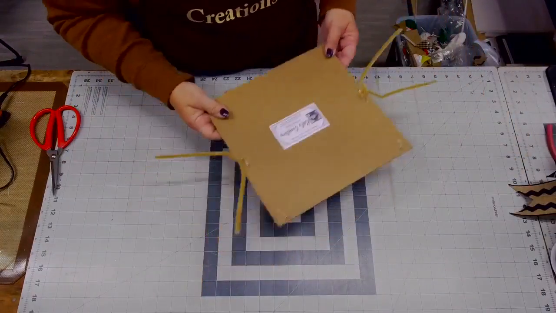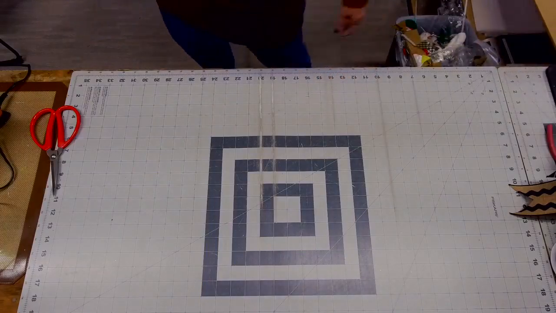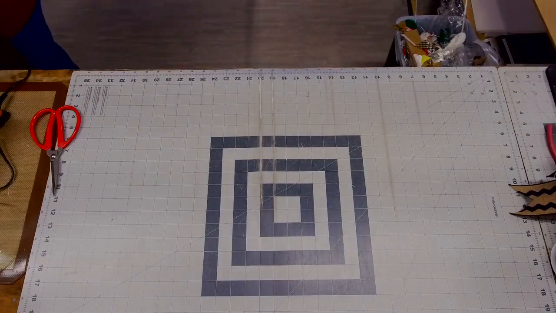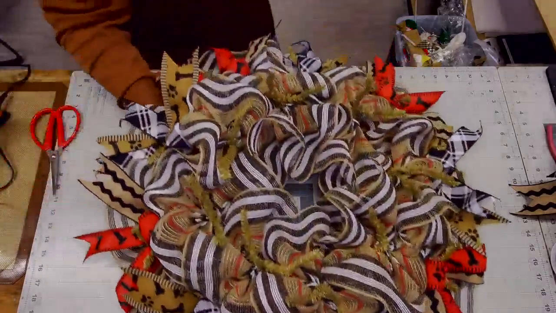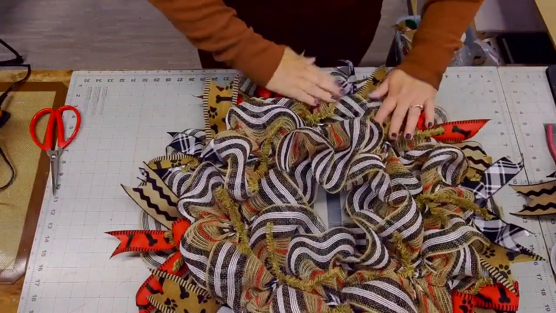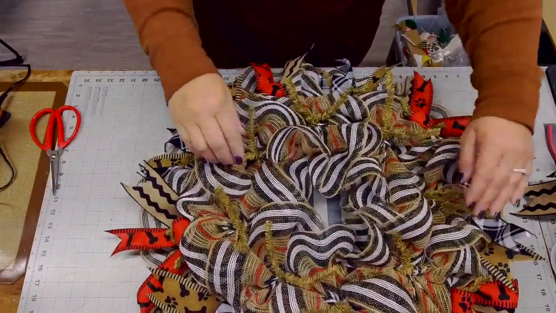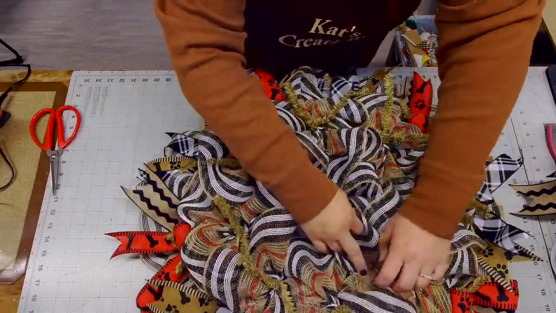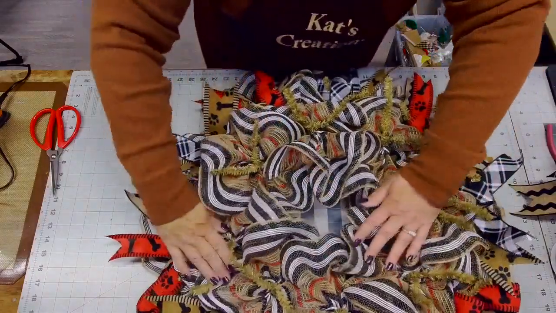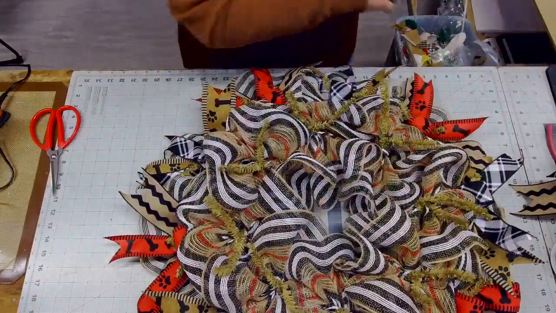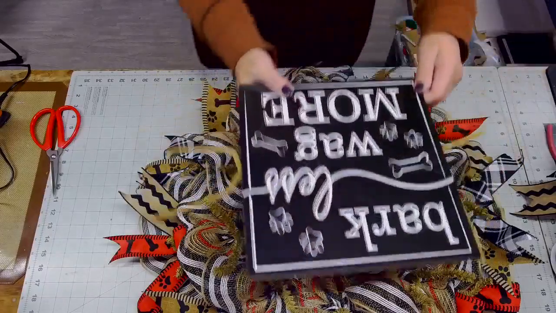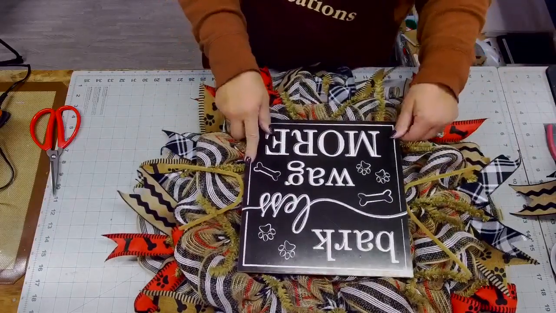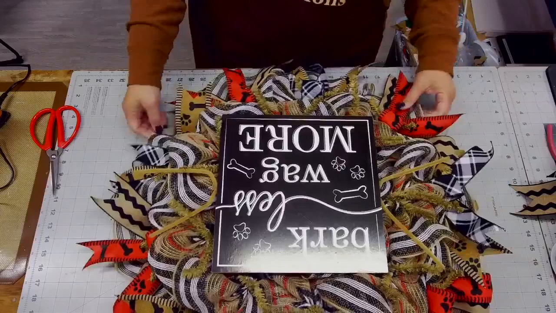Okay. Let's bring our wreath back over. Okay, so here's our design. I'm going to take the tinsel ties and move them to the outside so those don't get stuck under our sign. And now we're going to flip and add our sign. Look how cute that is.